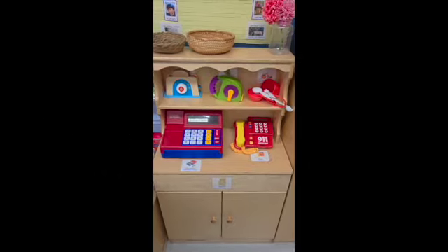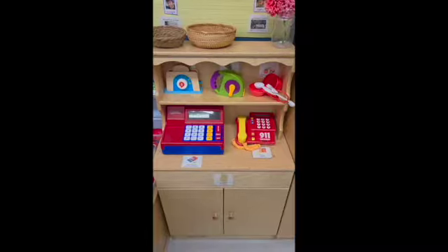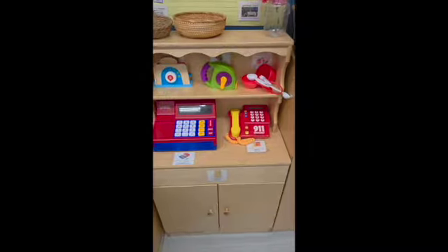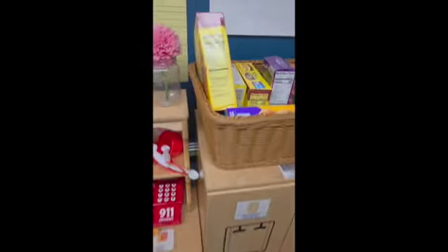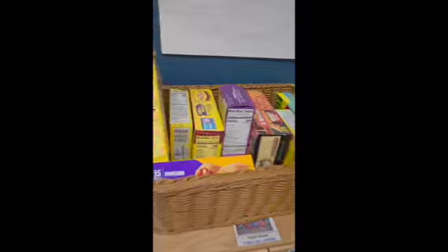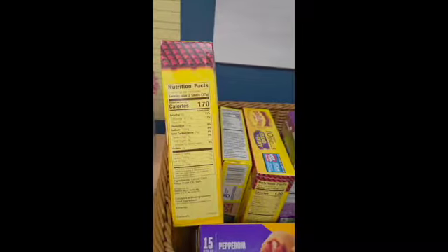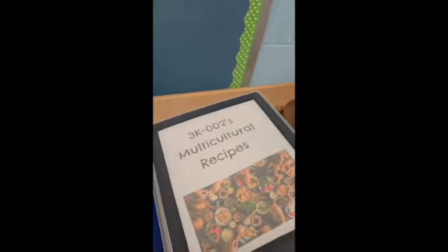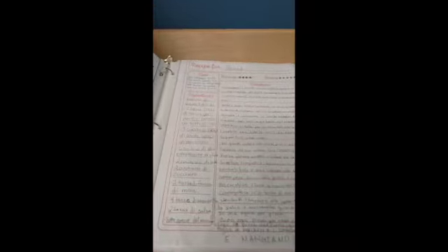Now we're in the Dramatic Play Center. For numbers and operations, we have several items. A cash register, a telephone, an assortment of food boxes showing their nutritional facts on the side, our class multicultural recipe book, where the parents have written recipes in their home language also showing numbers.